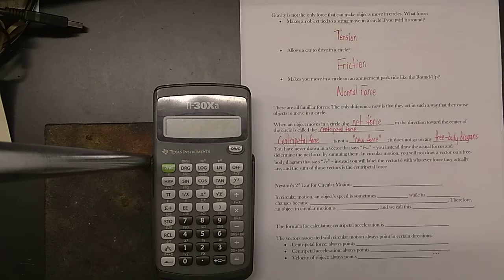Okay, and we'll get to some examples and see how this works. There's an equation for Newton's second law. Remember, Newton's second law is F net equals ma. There's an equation for this in circular motion. It's really the same thing.